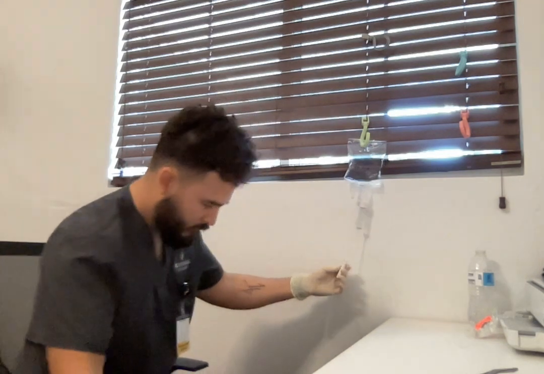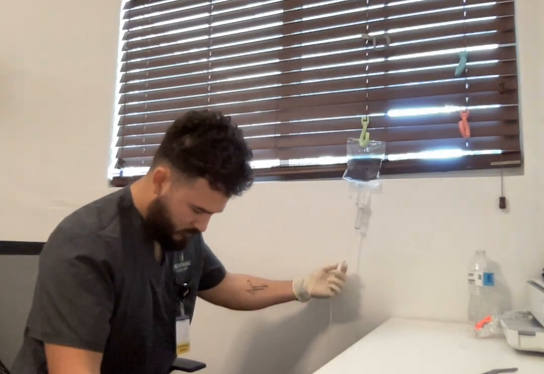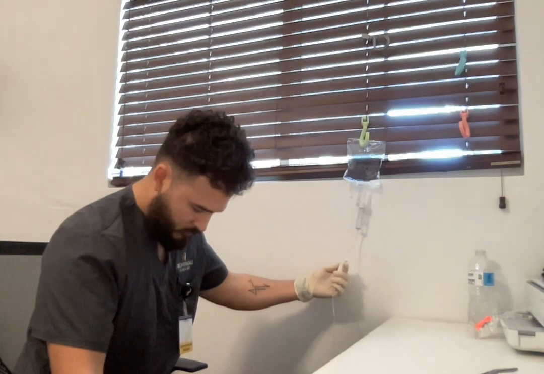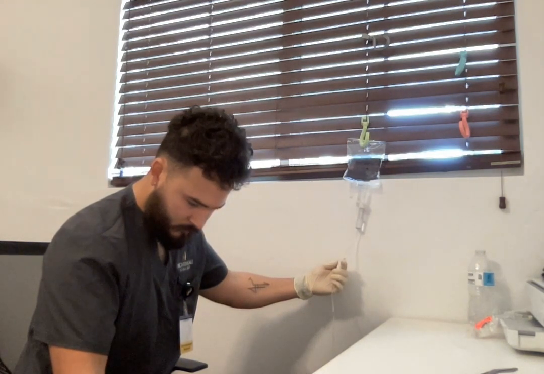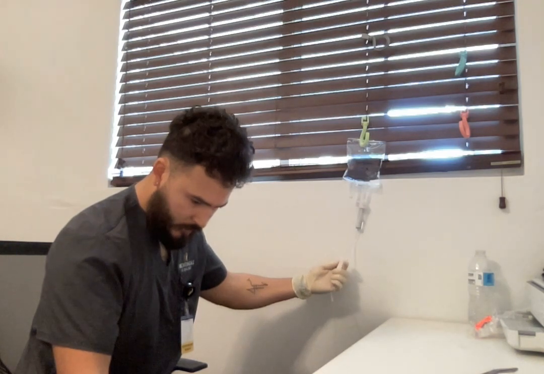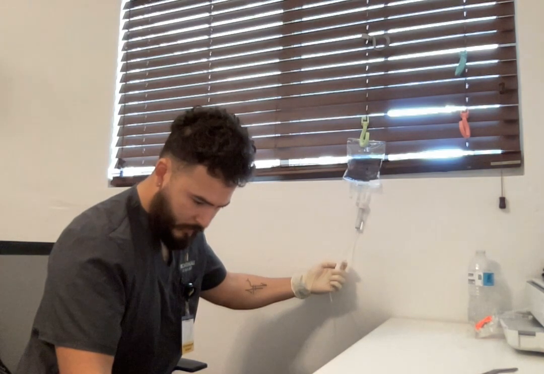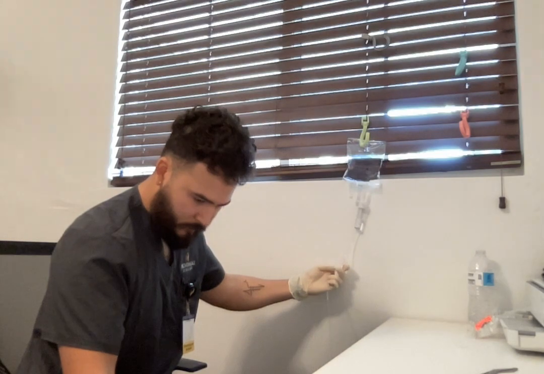Okay, I see it's flowing, getting all the air bubbles out. All right, got air bubbles coming out, and I now have some drops. So I'm gonna fully clamp it again.